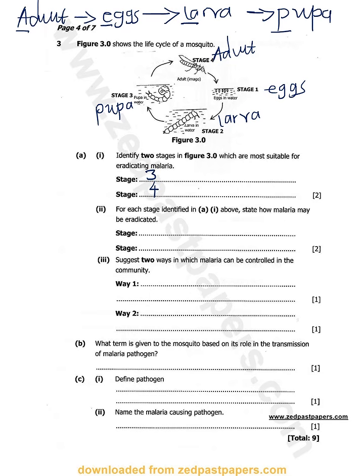So we can just say by spraying poisonous substances or liquid in water. Then in stage 4, where we have an adult, we can just say by spraying and by using a mosquito net.